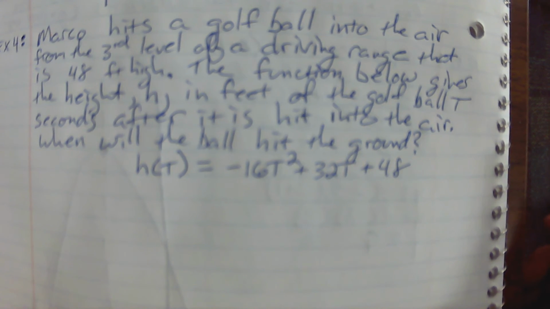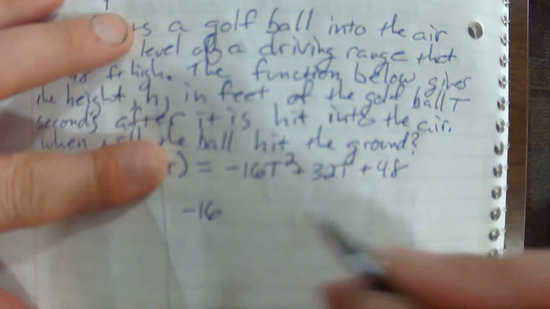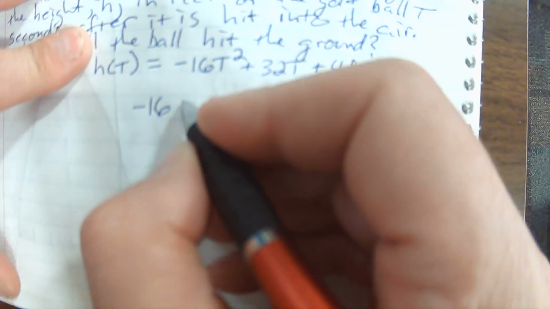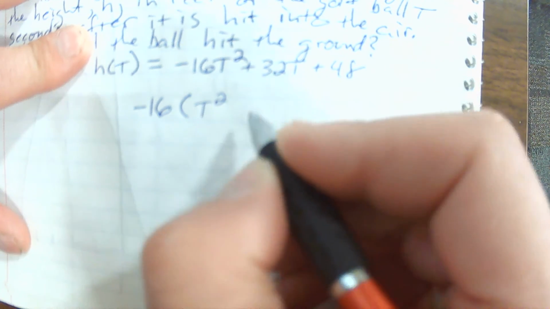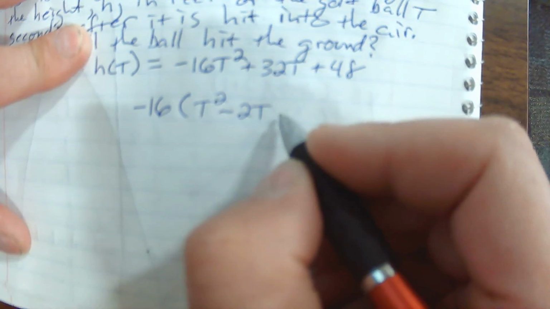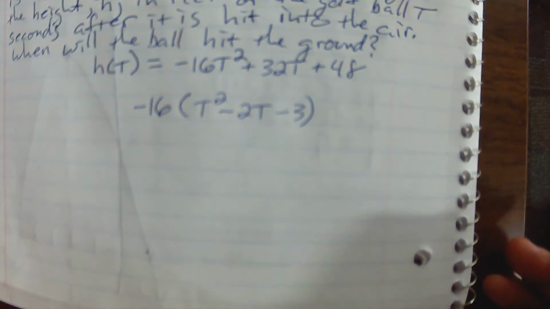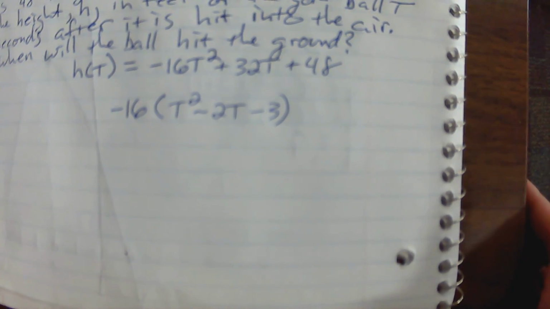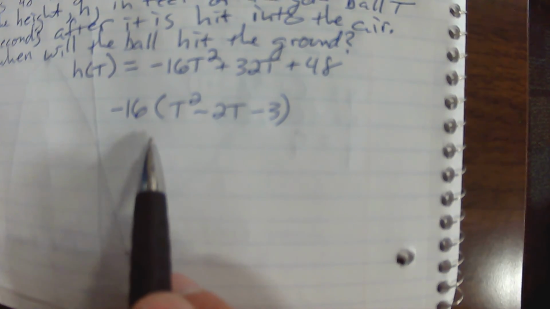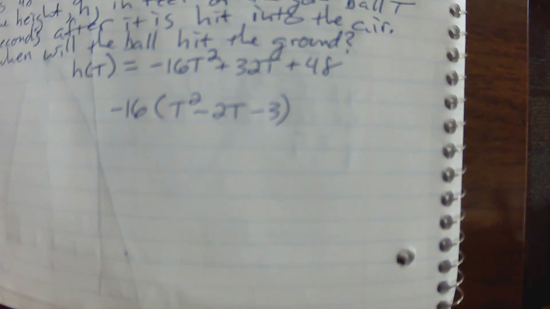All right, if you remember back about a month and a half ago, we made a foldable on factoring. What is the very first thing you should do when you factor? Close, but before you do that, see if there is a GCF. Is there a GCF? Yes, it's negative 16. So we're going to pull out a negative 16, and that gives us t squared minus 2t minus 3. Now that we factored that out, that makes this problem so much easier.